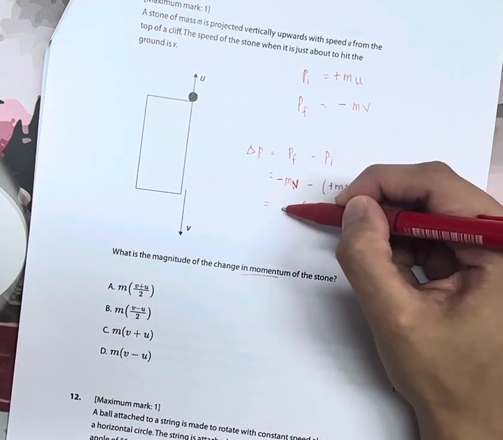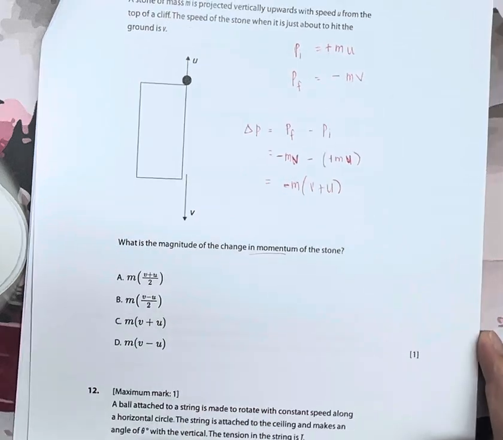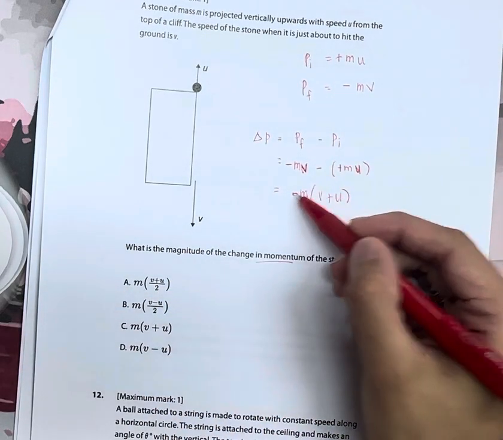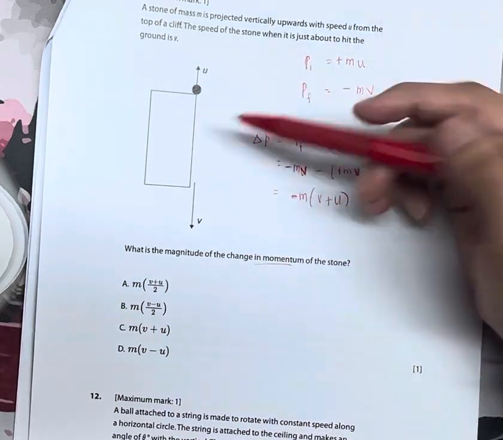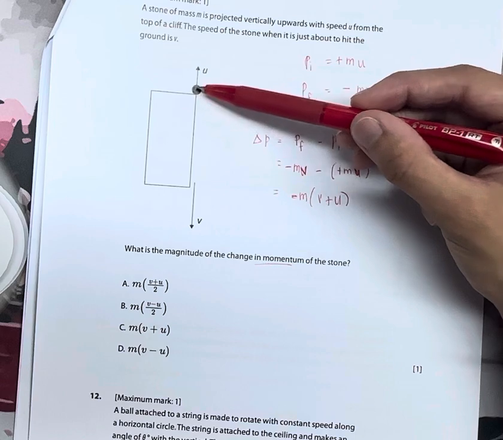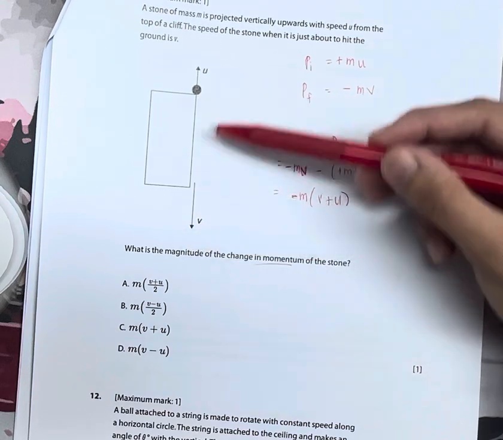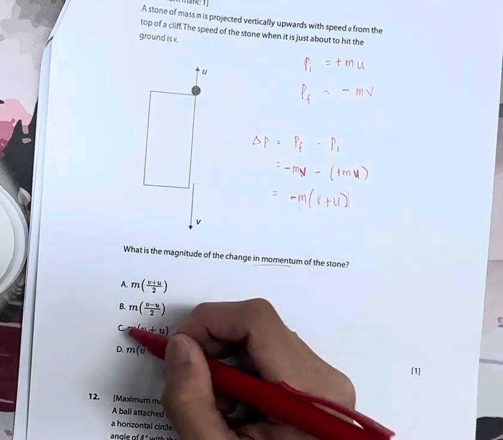The negative sign here we can omit, and the reason for that is because the question is only asking us to find the magnitude of the momentum. Okay, this negative sign just indicates the direction in which this object is going, and if you look at the problem, indeed, our stone is going to be moving downwards as it hits the ground. So really, this is enough. The answer should be letter C.